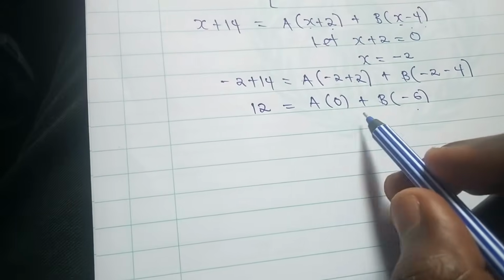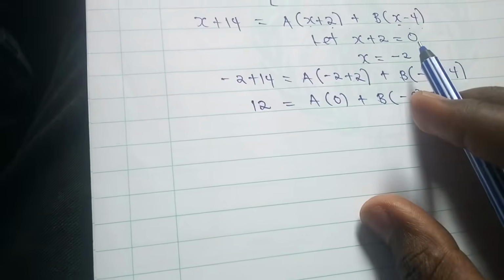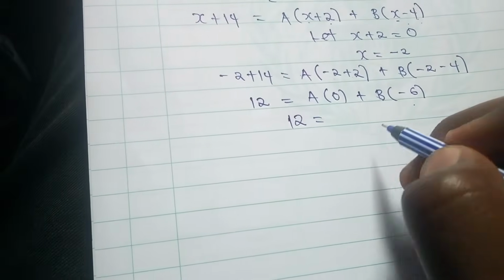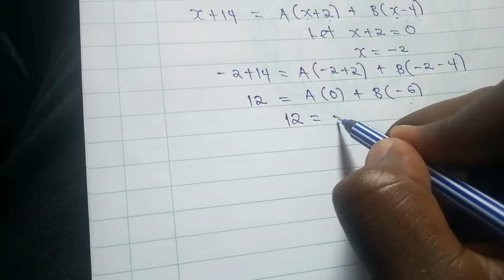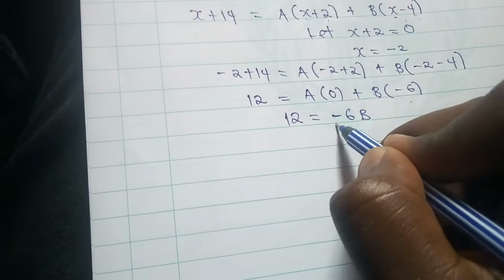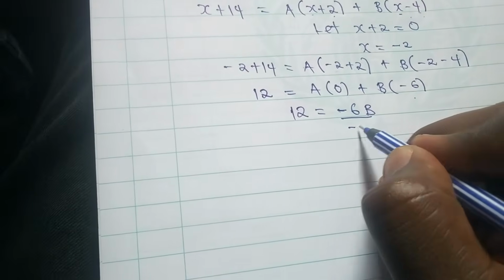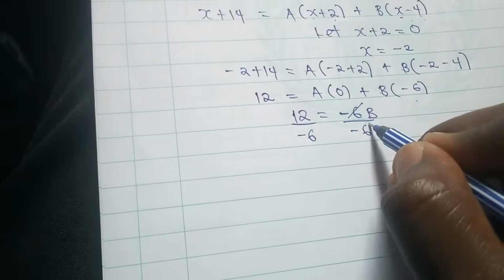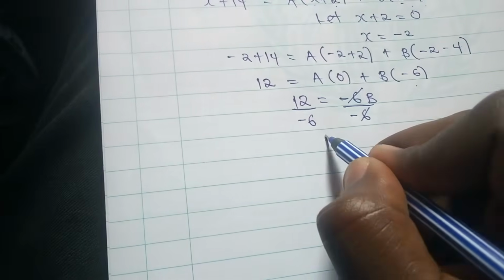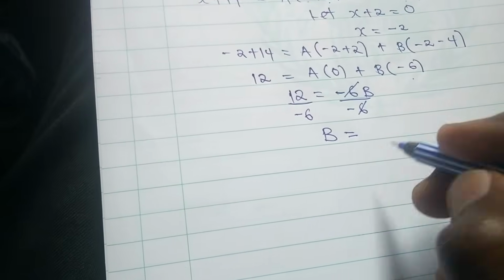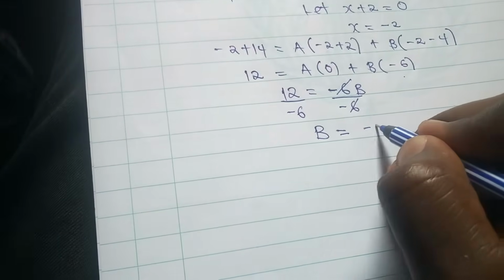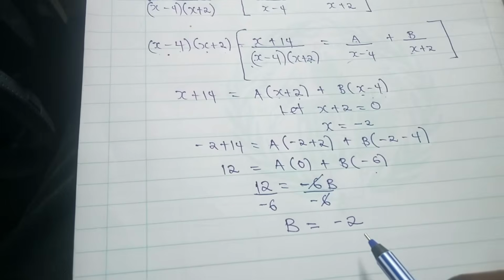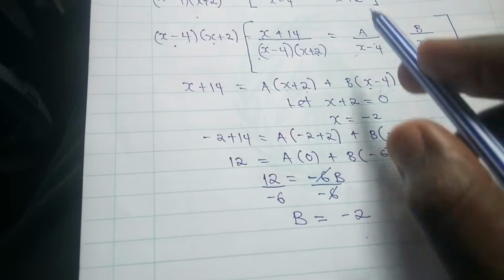When you multiply A times 0, you obtain 0. So you remain with 12 equals B times -6, that is -6B. Divide both sides by -6 and cancel, and you obtain the value of B to be -2. So you have calculated the value of B, that is -2, the one that you are going to replace later.